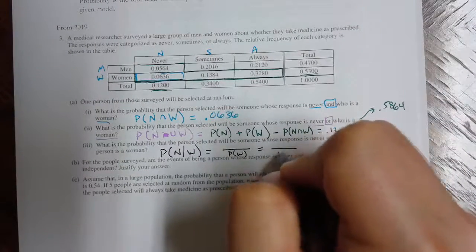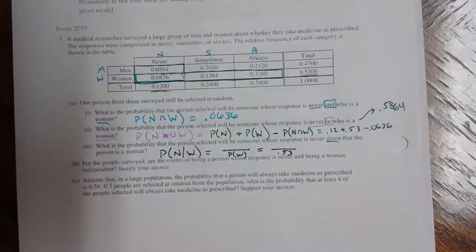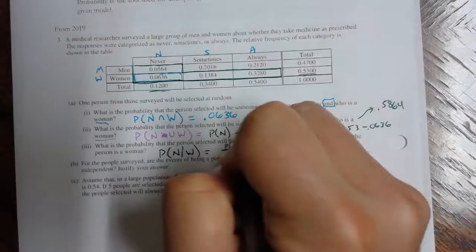So there are 53% women. So the 0.53 is just what this thing is out of. It's the denominator in this case. And in the numerator, that's the probability that someone's in both of these things.